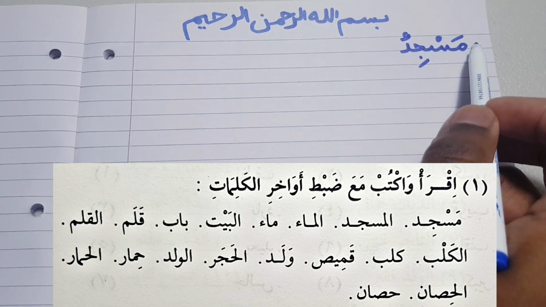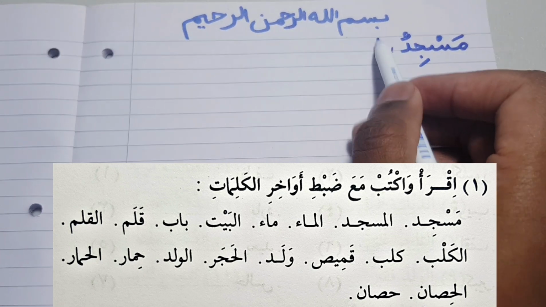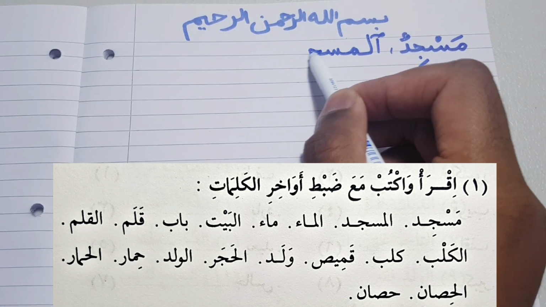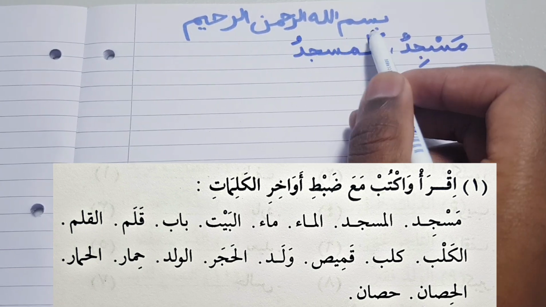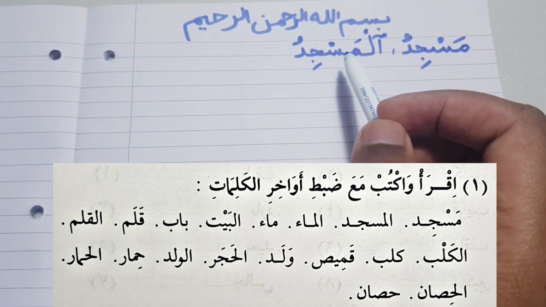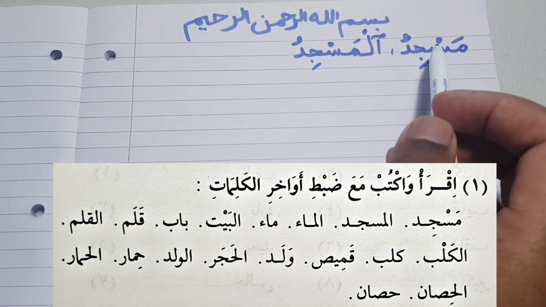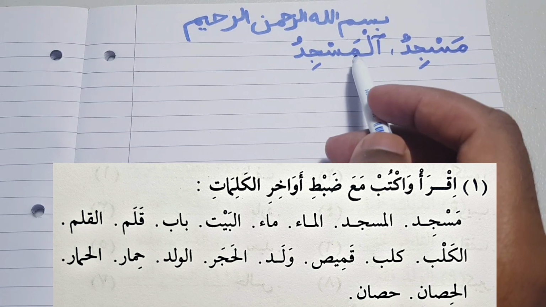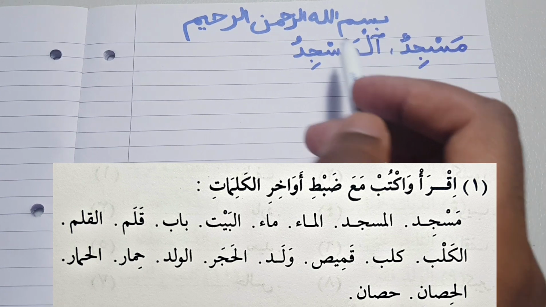Masjidun, no alif lam, so masjidun. And when alif lam is added, al-masjidu. So masjidun, a masjid. Al-masjidu, the masjid. It becomes specific, definite. Definite, indefinite.